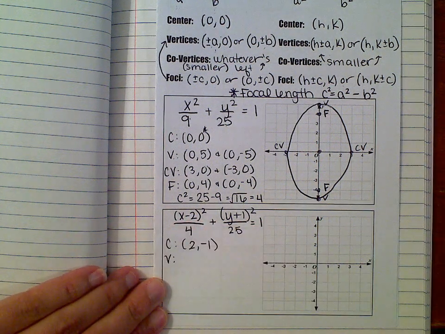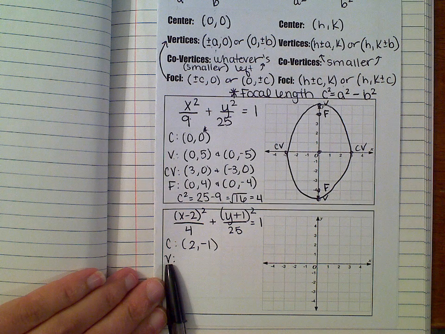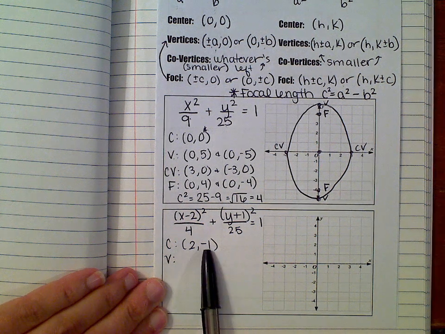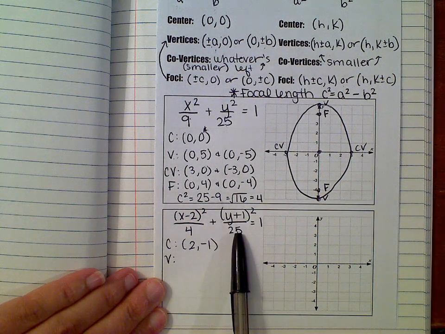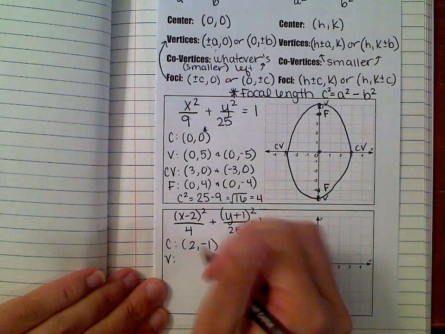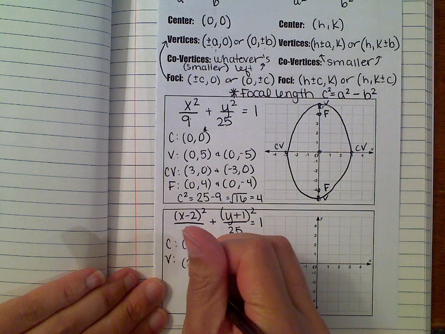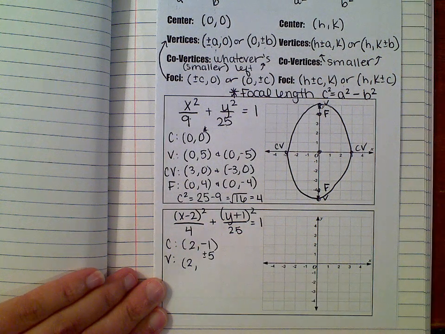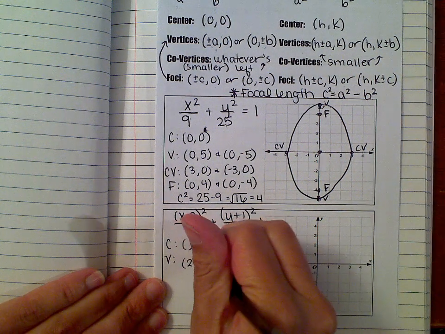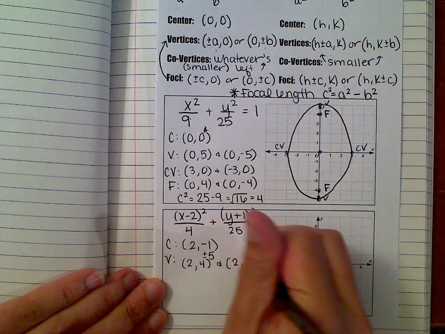My vertices are going to adjust the y value of my center because y is larger because the 25 is under it. So I'm going to add and subtract 5 to the y value of my center. So 2 will stay the same. When I add 5, I become 4. And when I subtract it, I'm at negative 6.